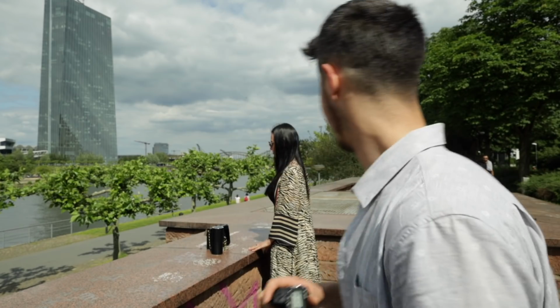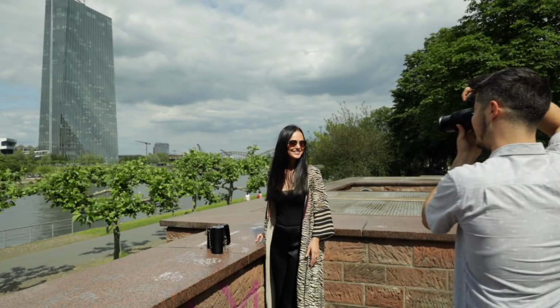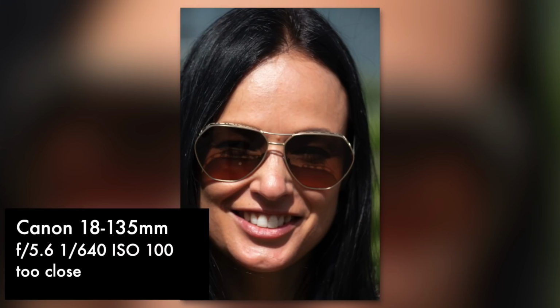Let's try it out by taking a shutter speed of 640th of a second and let's see what's gonna happen. First of all, I'm gonna make a test photo to see if I'm exposing correctly. So Julia, come on here. As you can see, a 640th of a second was a pretty good guess.